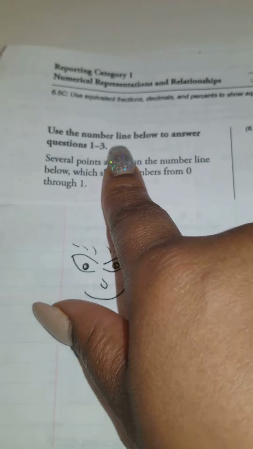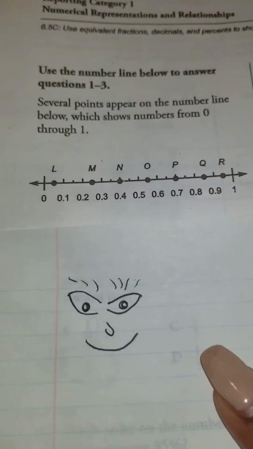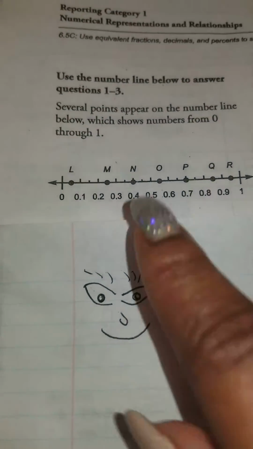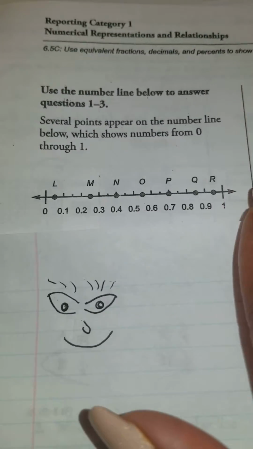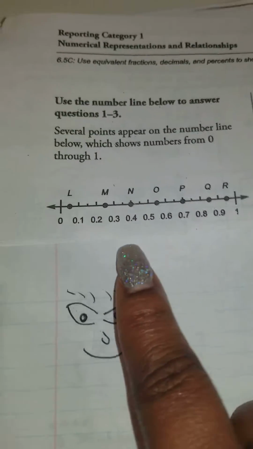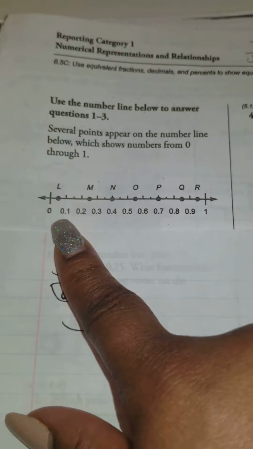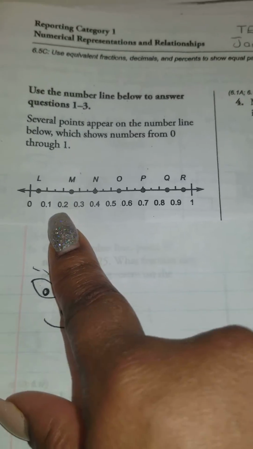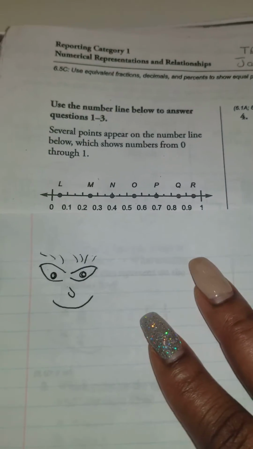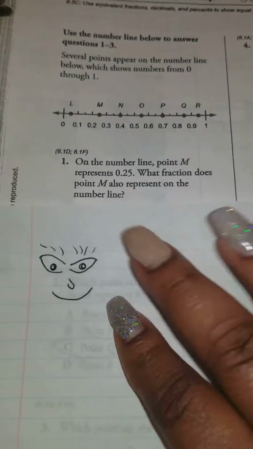So today, the first thing it says for the first number is to use the number line below to answer questions 1 through 3. So first we need to look at the number line. What do we notice about the number line? Well, as it says, several points on the number line, which shows numbers from 0 to 1. So they're between 0 and 1, which means all of these numbers are less than 1, but more than 0. And they're positive rational numbers. And what form are they all in? Decimals.